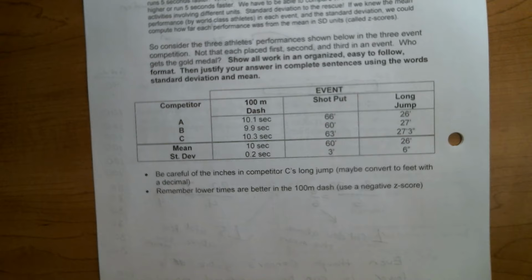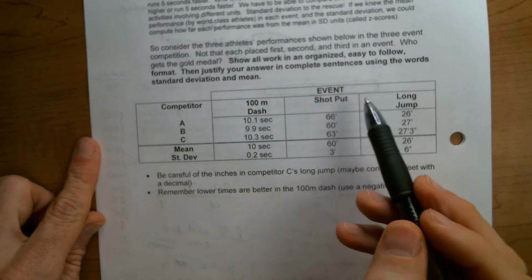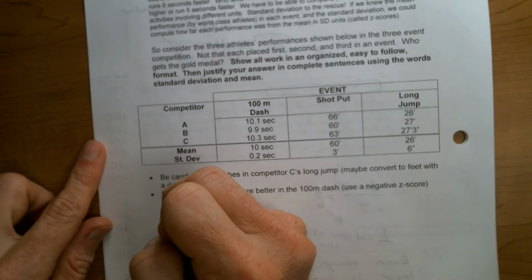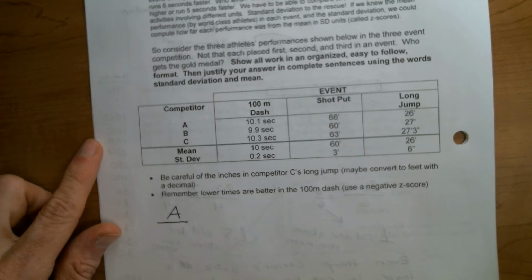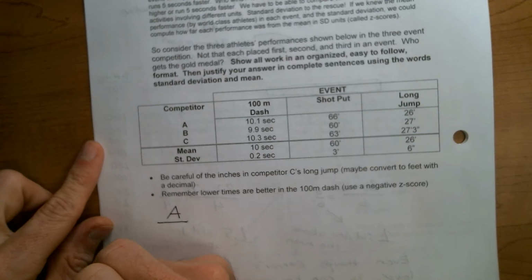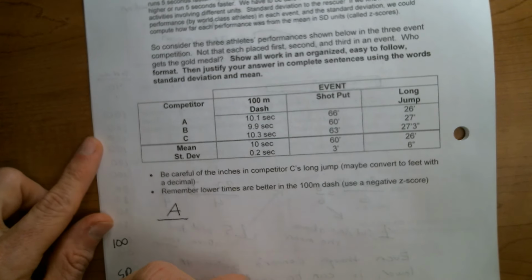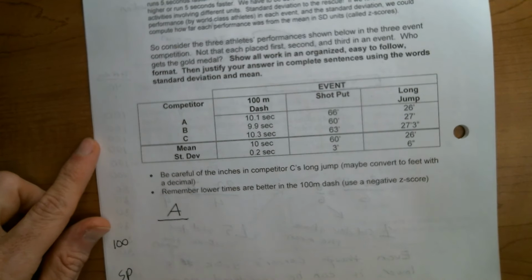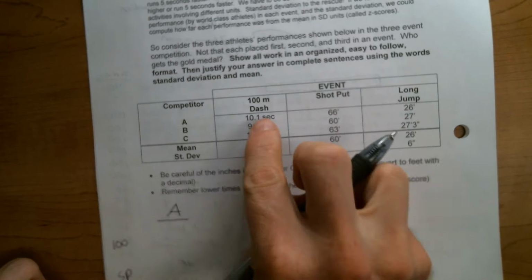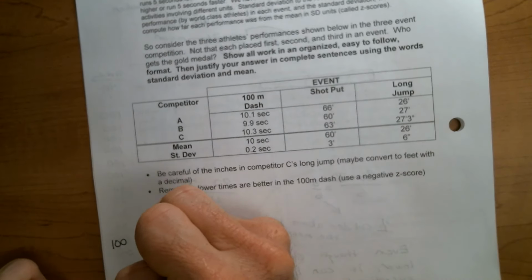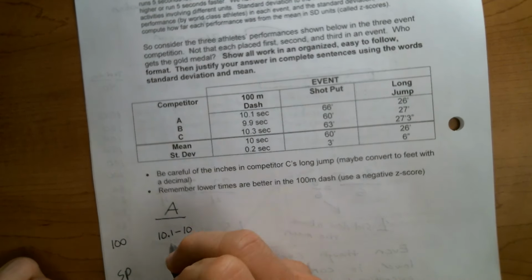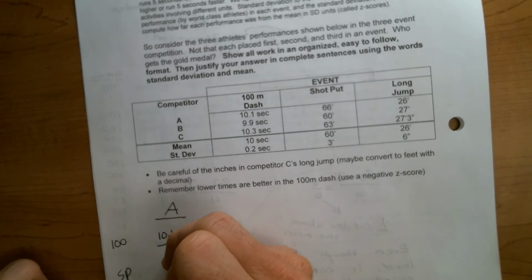So let's say we wanted to see how competitor A really did overall. All right, for competitor A, let me put competitor A here. I want to know how they did in the 100-meter. I want to know how they did in the shot put. And I want to know how they did in the long jump. So I could calculate a z-score for each of their performances. Right? So I could say, oh, they did a 10.1 in the 100-meter dash. The mean was a 10, and the standard deviation was 0.2.